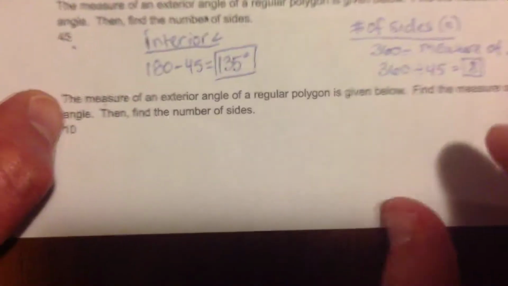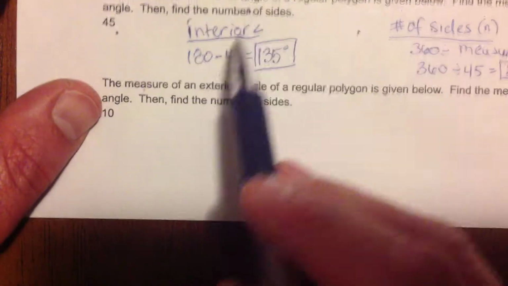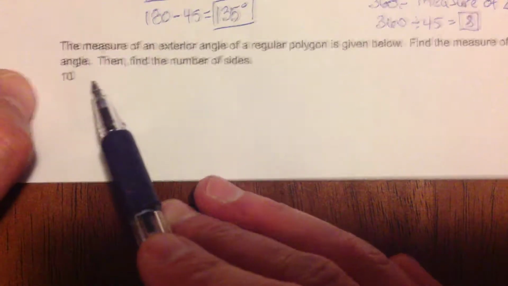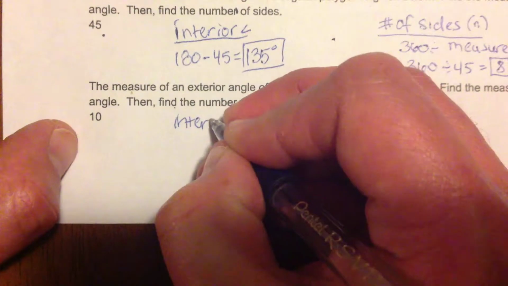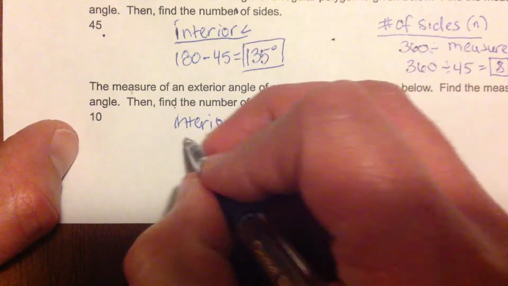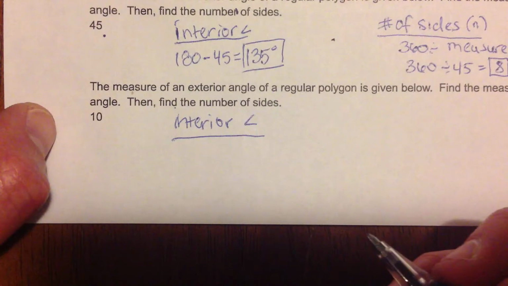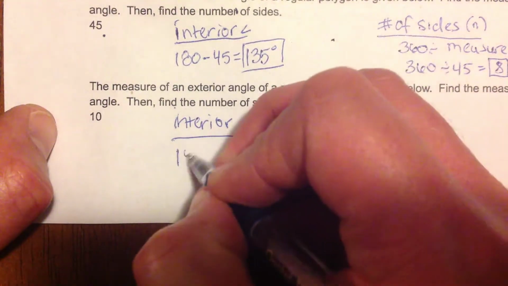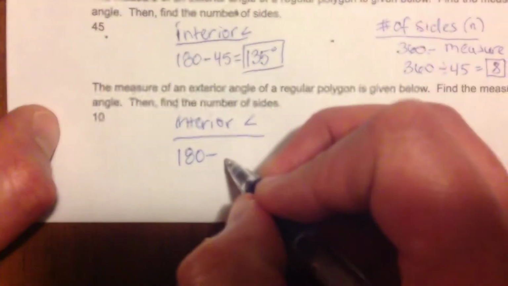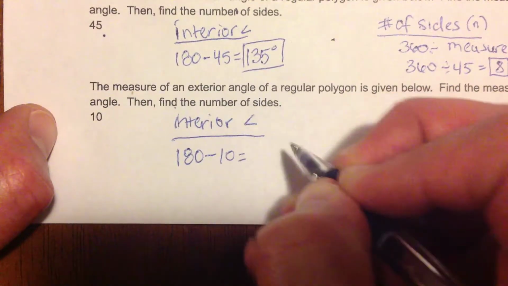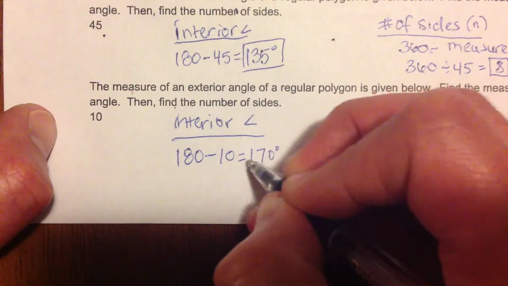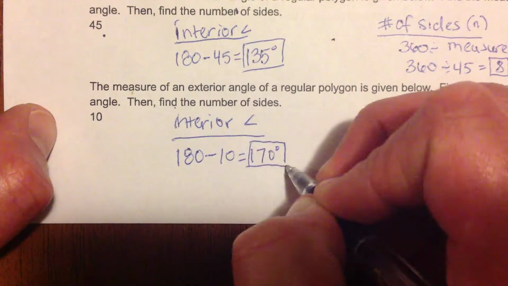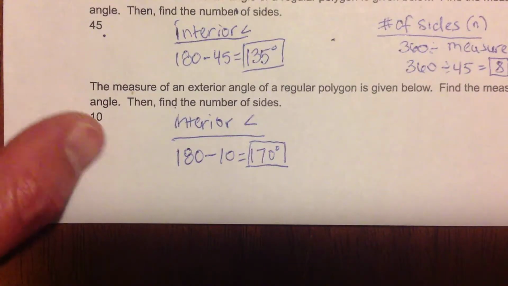And our last example, before you try some on your own: the measure of an exterior angle of a regular polygon is given below. First, find the measure of an interior angle, then find the number of sides. So again, our interior angle first. Remember, our interior angle and our exterior angle are supplementary, which means they add up to 180. So I take 180 minus my exterior angle of 10. I can do that in my head. If I have $180 and I spend 10, that's $170. But in this case, we're talking about degrees. 170 degrees would be one interior angle.